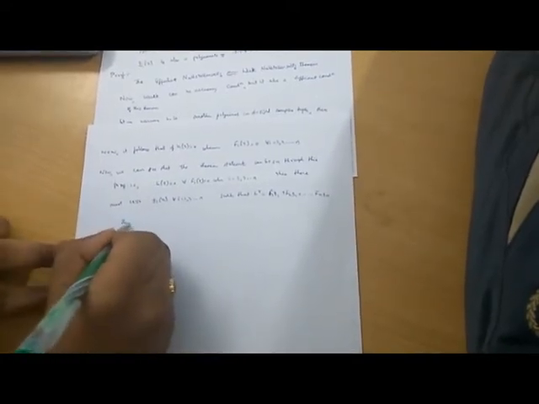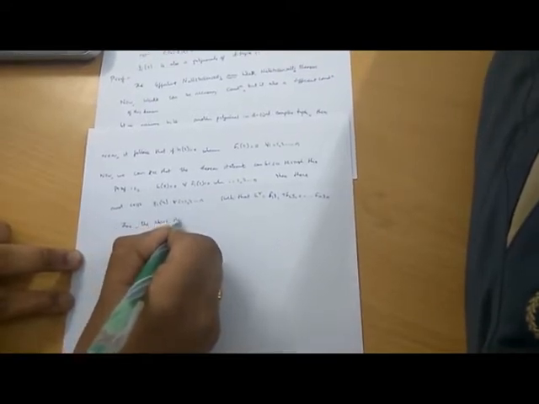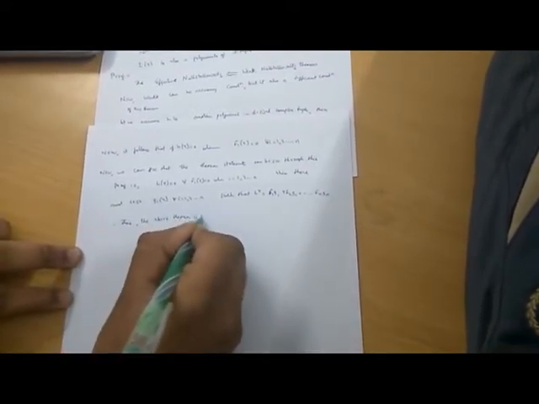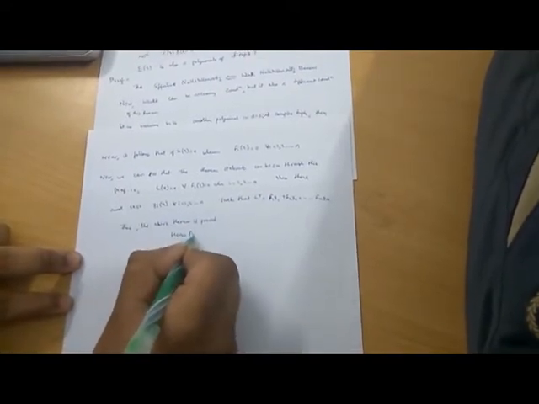Thus, the above theorem is proved. Hence proved.